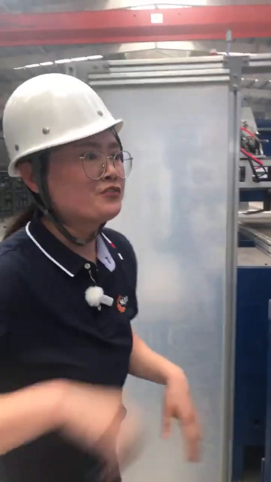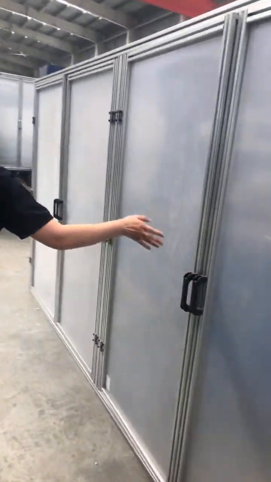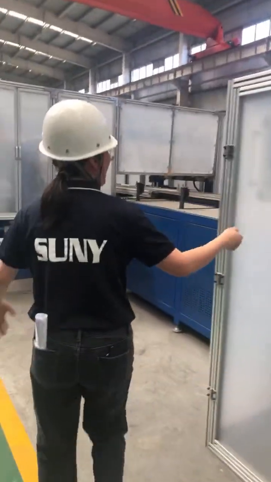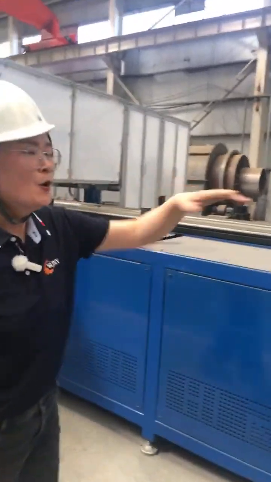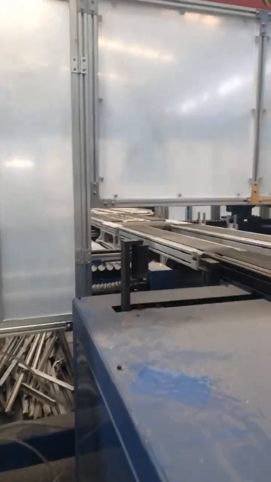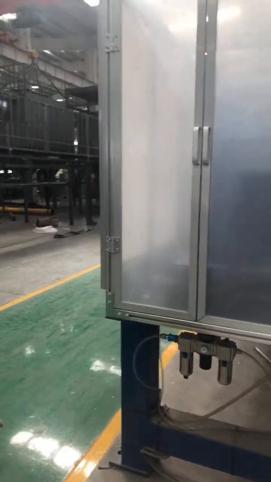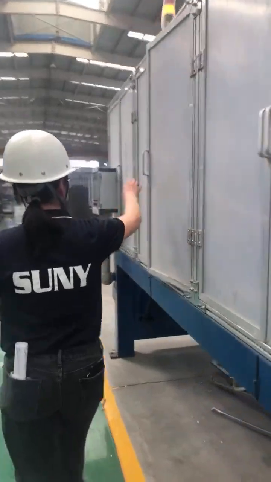So after the 3D monitoring system and the junction box remover, the solar panel will be transferred to our aluminum frame removing system. We can check this part.